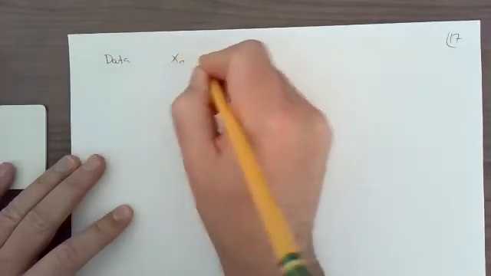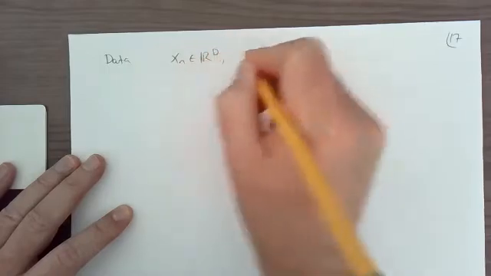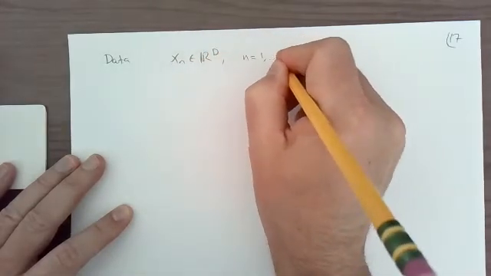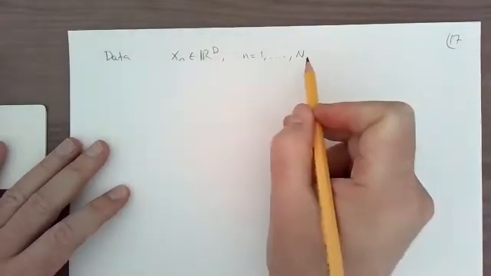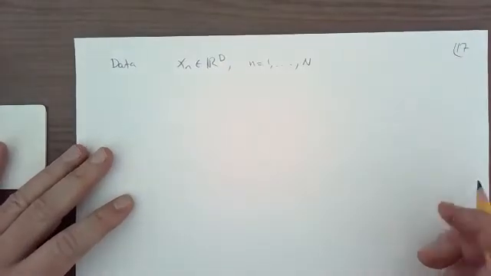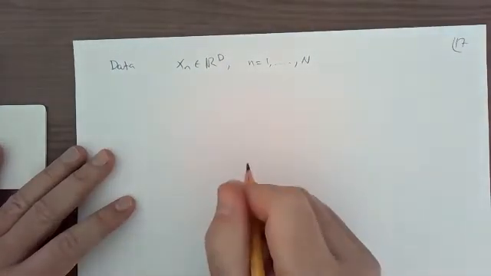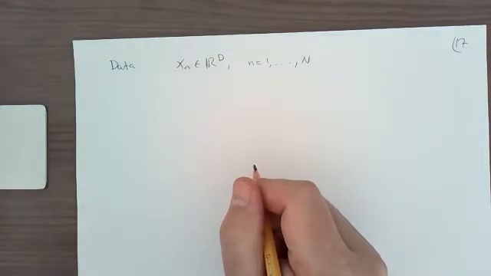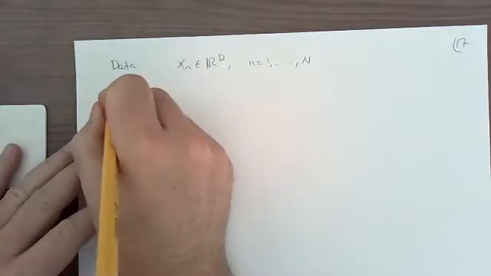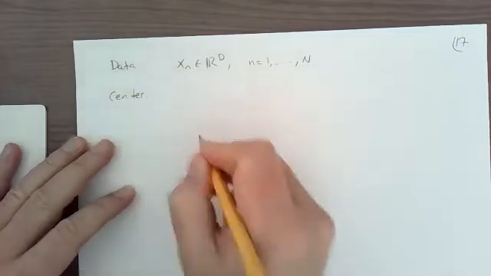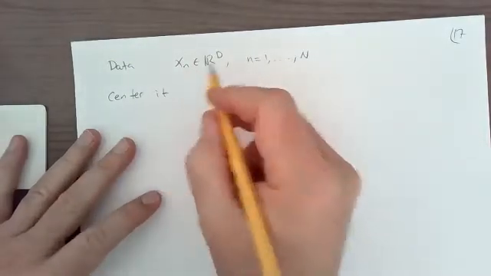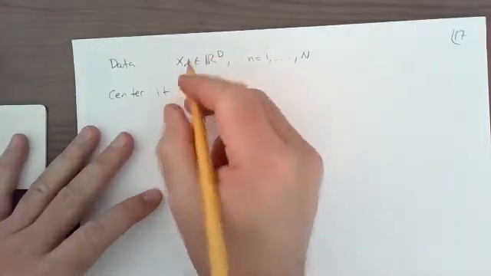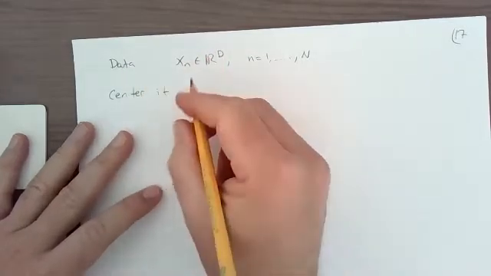So you have your data, xn, this is in R^D, n equal to 1 up to N. So in the example, D was equal to 4, N was equal to, I think, 13. Then you center it. That means you take the average of your x's and you subtract it away.